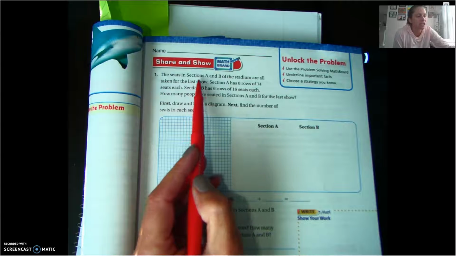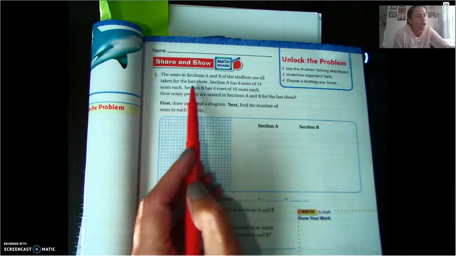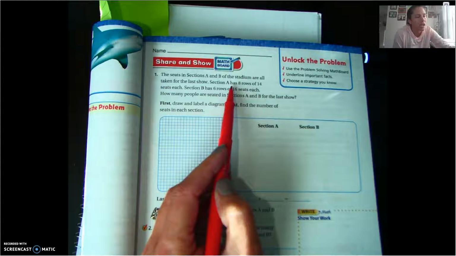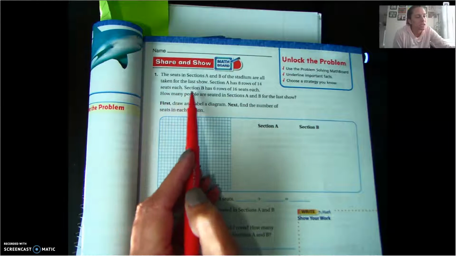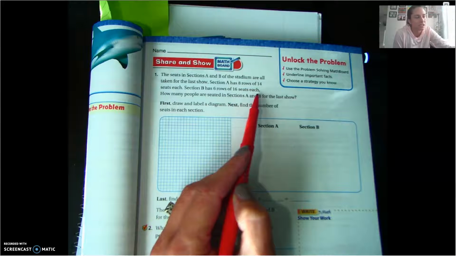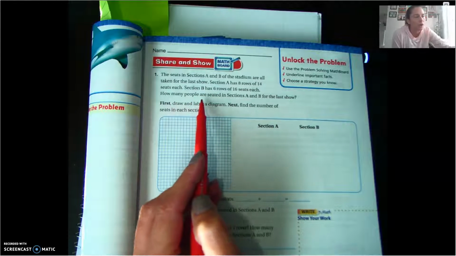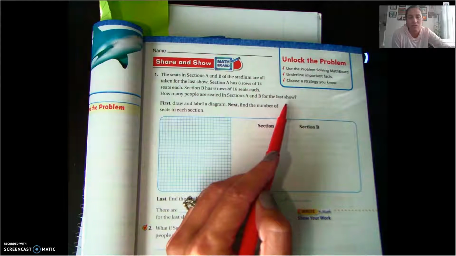The seats in sections A and B of the stadium are all taken for the last show. Section A has 8 rows of 14 seats each. Section B has 6 rows of 16 seats each. How many people are seated in sections A and B for the last show?